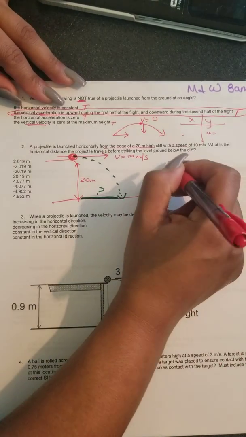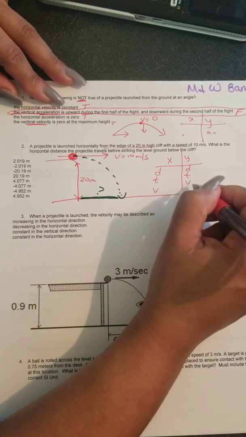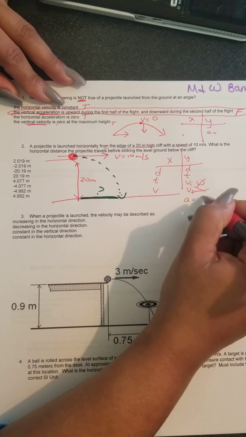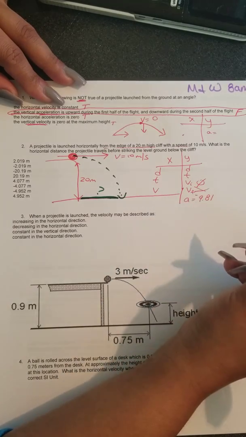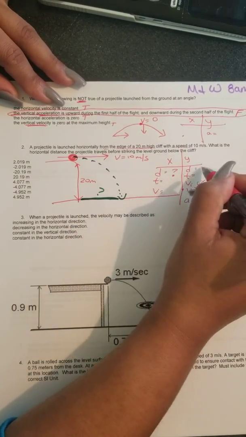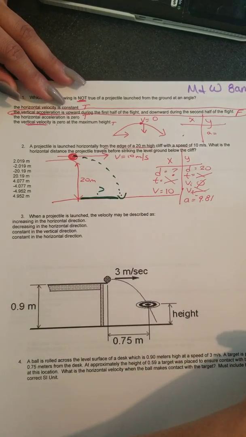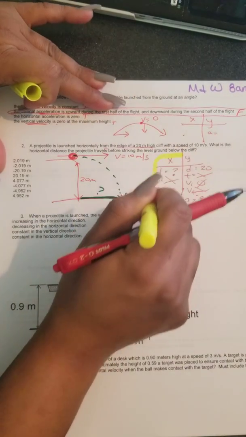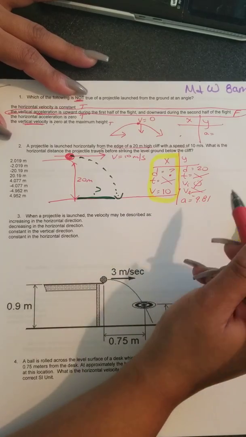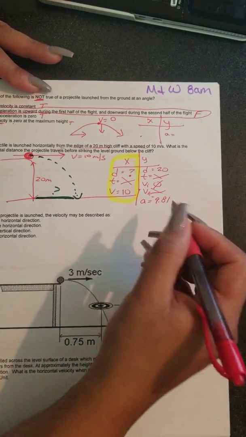So in this case, I'm going to do my X and my Y components. D, T, V, VI, right? We can do a VF, but it's not given to us. VI we know is 0, and A is 9.81. Yes, it's truly negative because it's going downwards. I'm looking for the horizontal distance, so here's my question. This one is 20. T was never given to me. This is 10, and T was never given to me. I'm looking for the X component side, but I do not have enough information. That means that this is a two-step problem. I need to come over here to the Y component, solve for T, plug it in over here, and then I can solve for my X. Let's go ahead and do that.